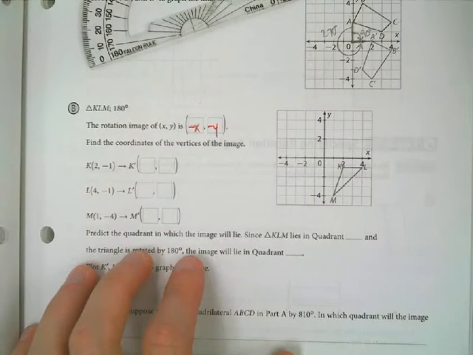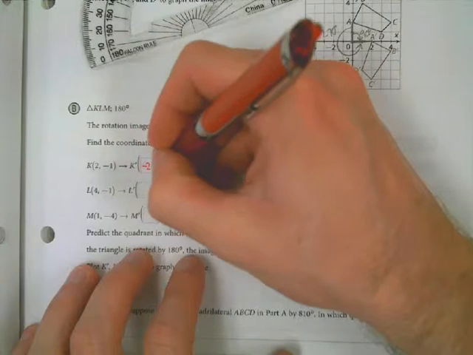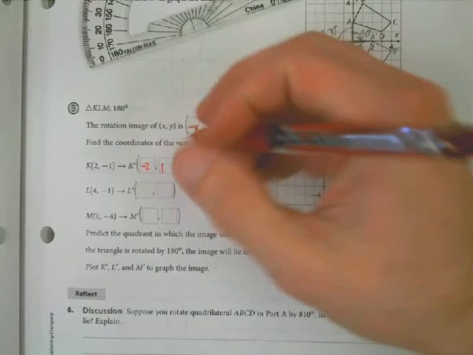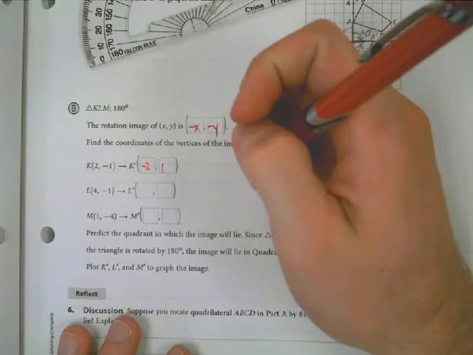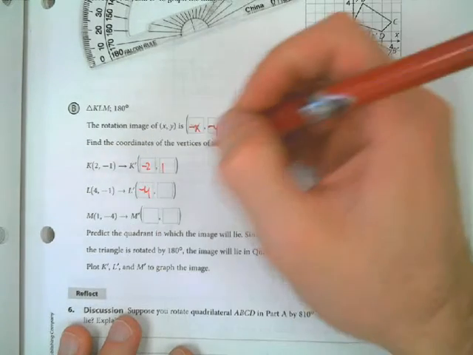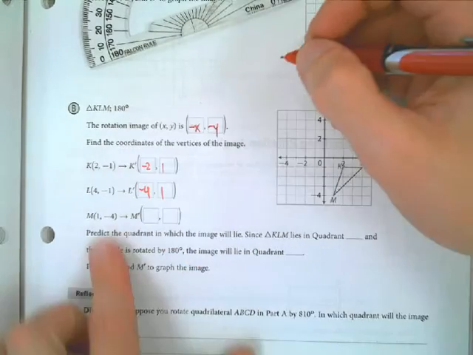Okay, and let's see here. That means that, man, I keep getting the same names, I feel like. So, Evan, how about (4, negative 1)? What does that become? (4, negative 1) would become negative 4, 1. Good. And then, Melissa, what about (1, negative 4)? What does that become? Negative 1, 4. Very good. Okay.